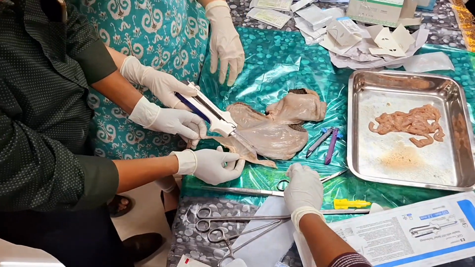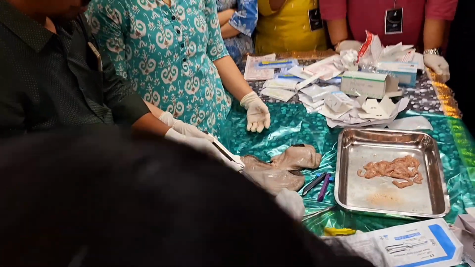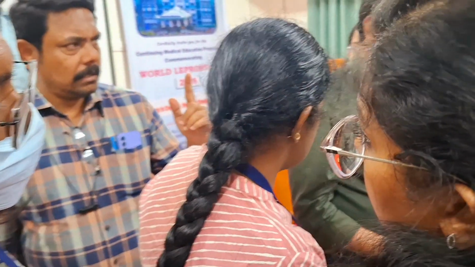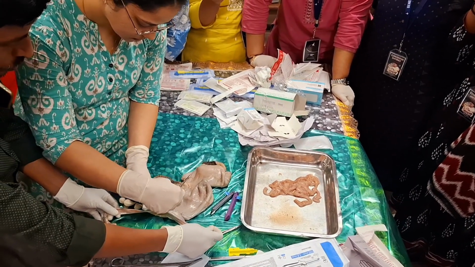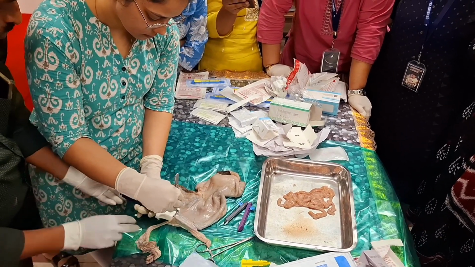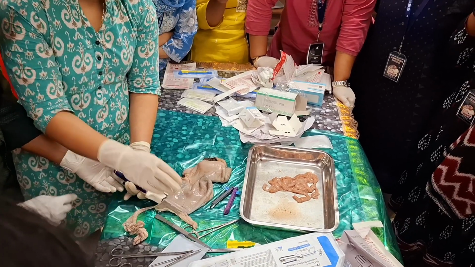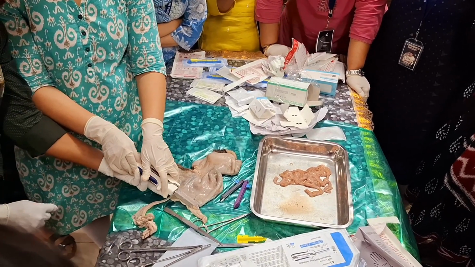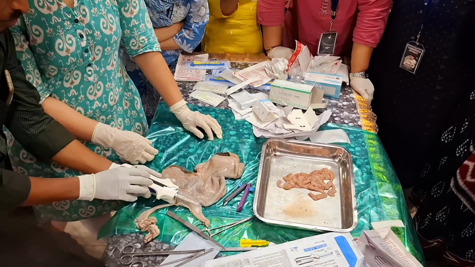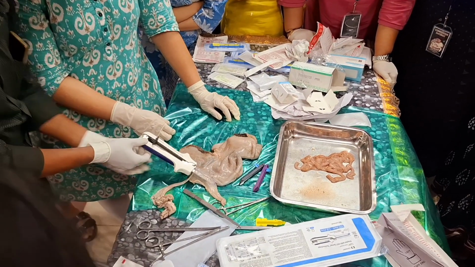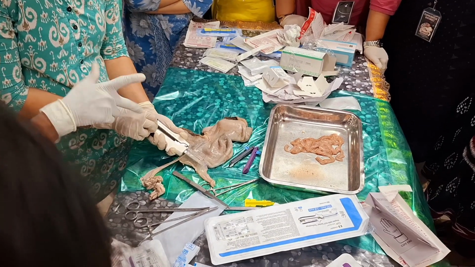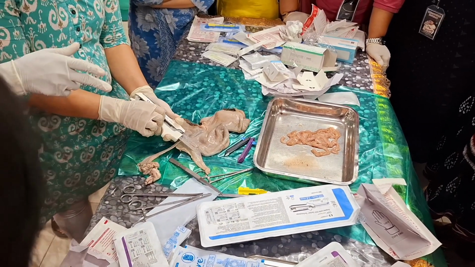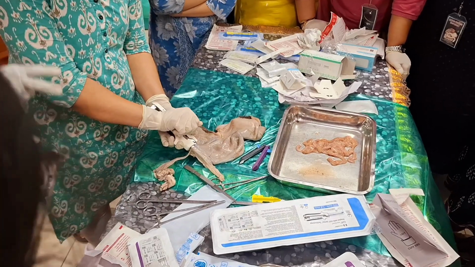Suppose it only staples, then you have not made an ostomy. There is no knife inside. Both would have been anastomosed, but you would not have made an opening. While firing, it will staple and also it will cut. You have seen that video, no? It will staple and also cut, creating a common stoma.